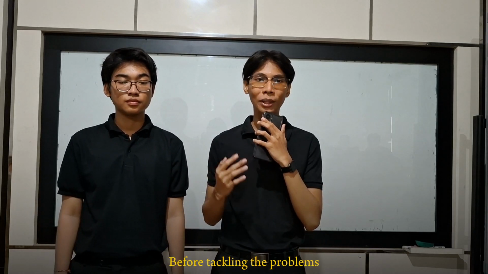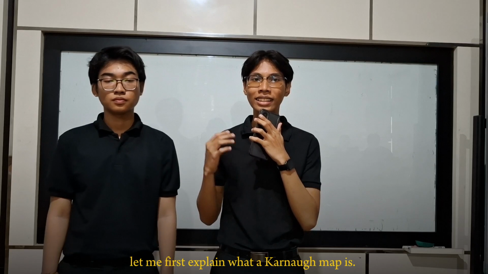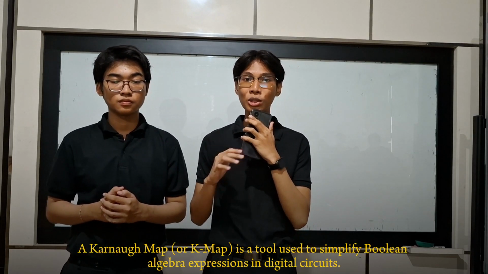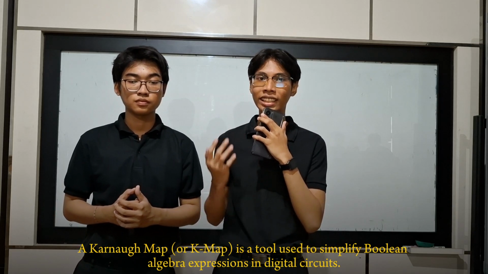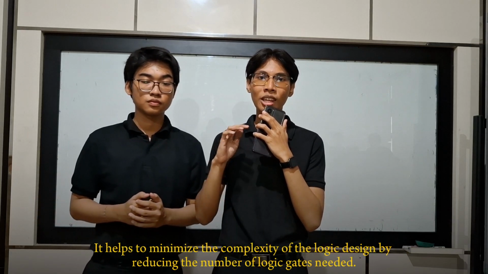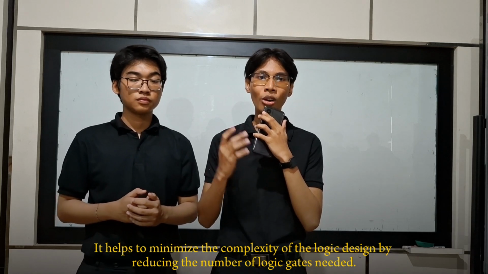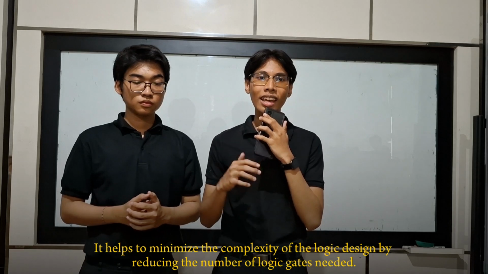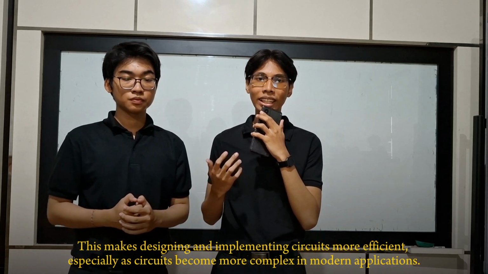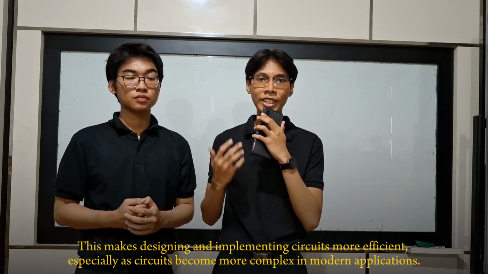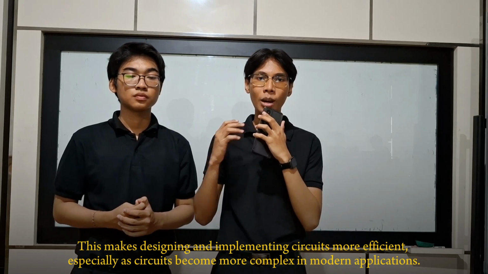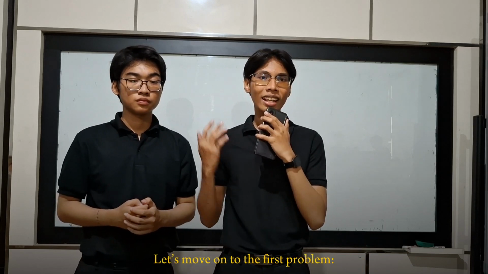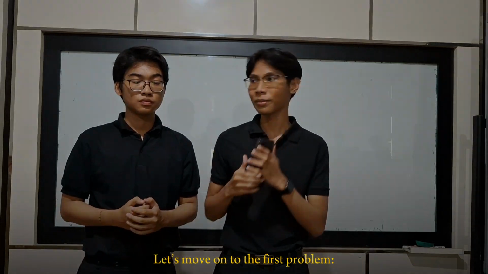Okay, before tackling the problem, let me first explain what a Karnaugh Map is. A Karnaugh Map, or K-map, is a tool used to simplify Boolean algebra expressions in digital circuits. It helps to minimize the complexity of the logic design by reducing the number of logic gates needed. This makes designing and implementing circuits more efficient, especially as circuits become more complex in modern applications. Okay, let's move on to the first problem.